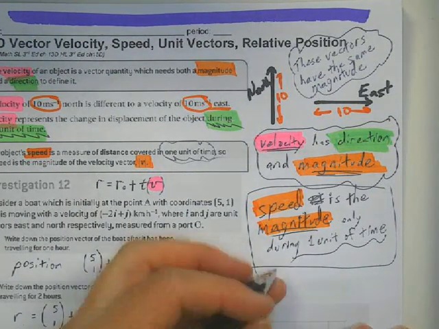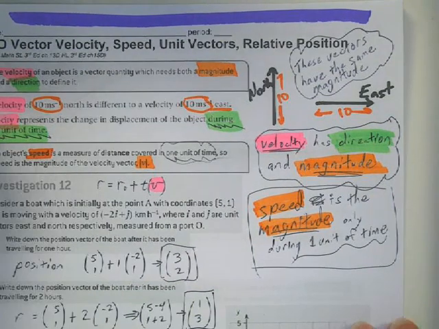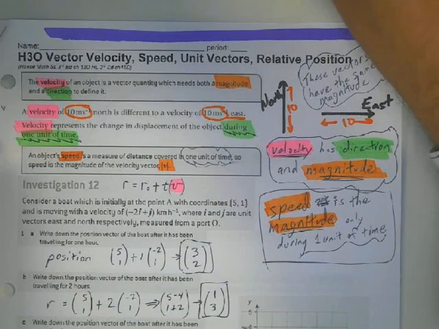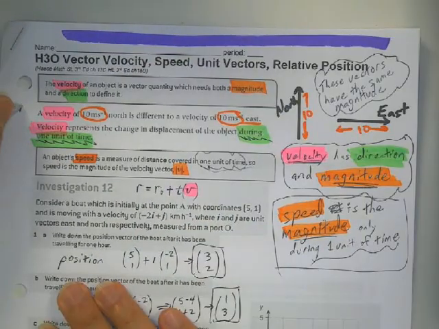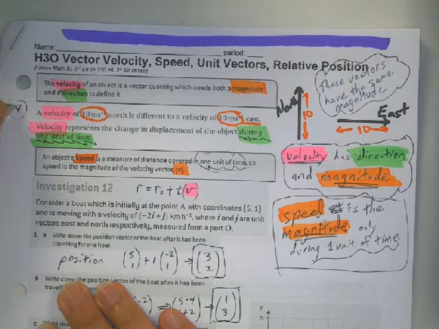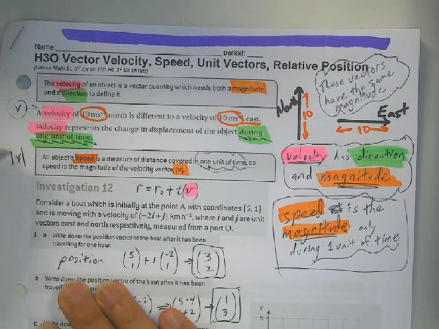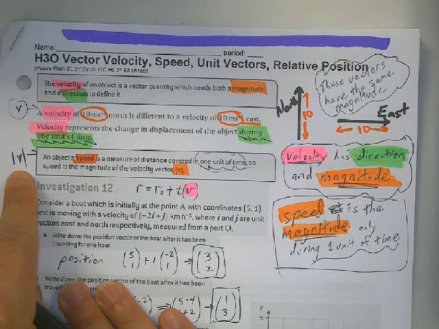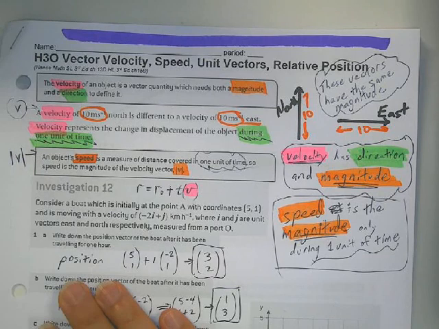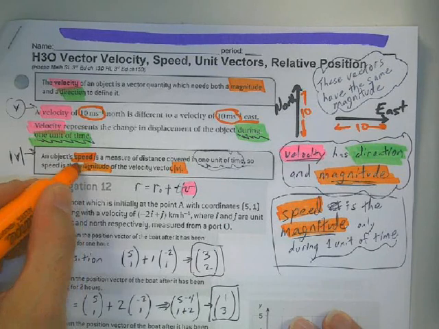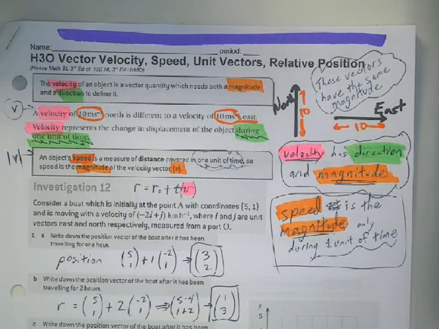If I'm using v for velocity, then for speed, I'm going to use velocity with the absolute value, representing only the magnitude. So speed is the magnitude, during 1 unit of time.